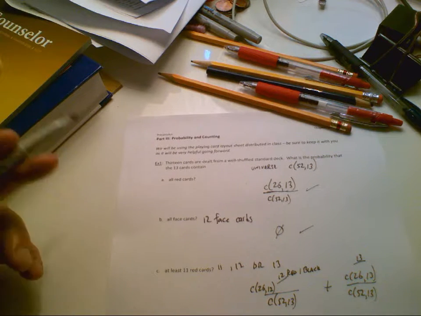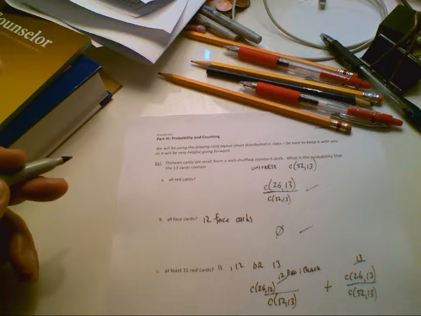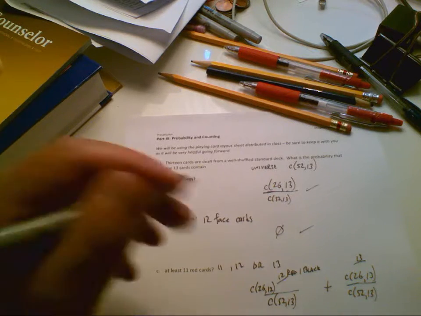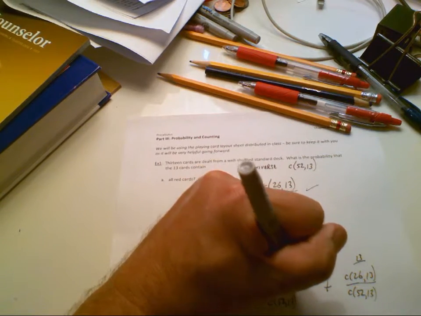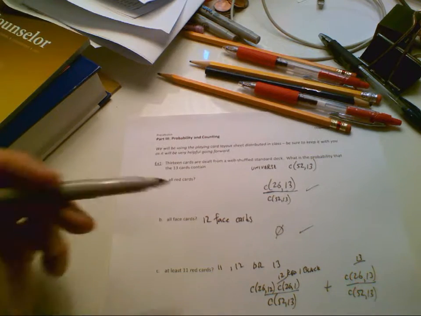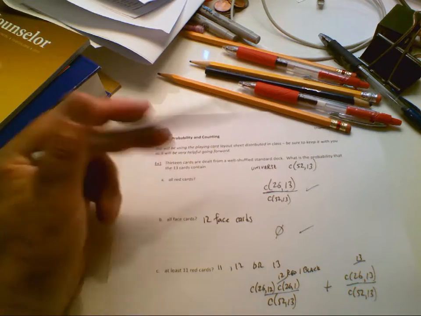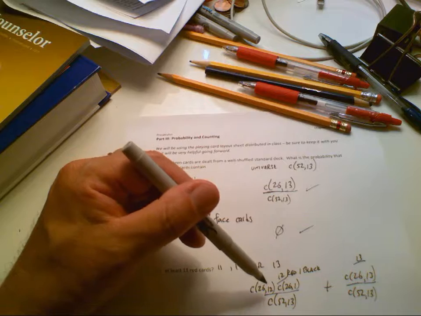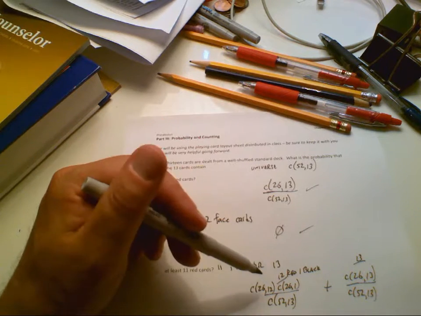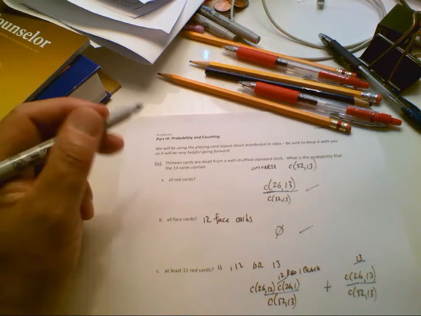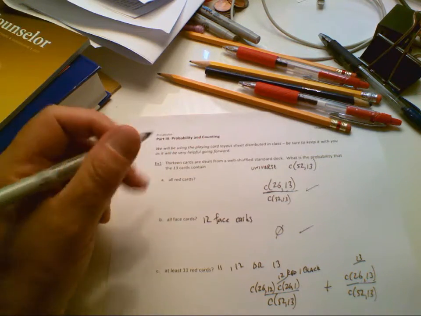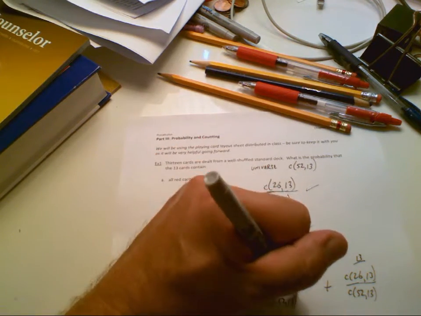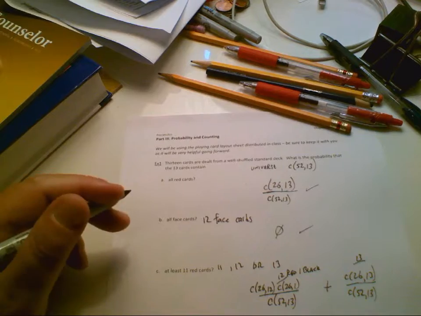There are 26 black cards. So what do I do? C(26, 1). So here we go. C(26, 12) is how many ways I can grab 12 red cards. C(26, 1) is the number of ways in which I can grab one black card. Multiply them together. There's my second piece. And hopefully you'll see what the third piece is.